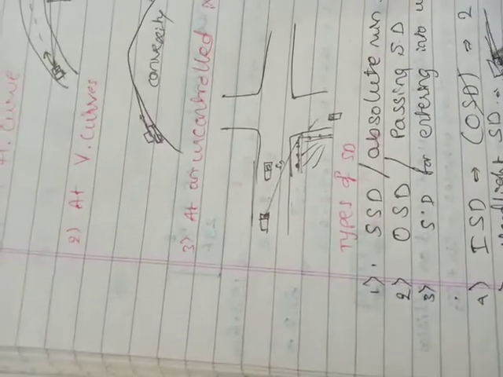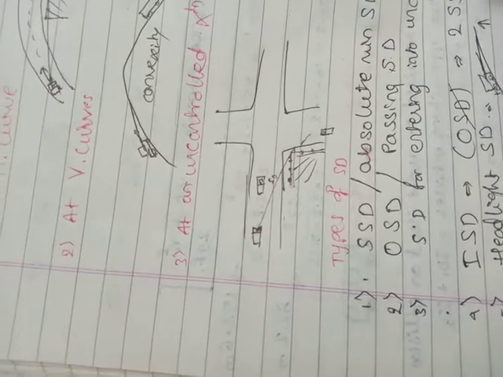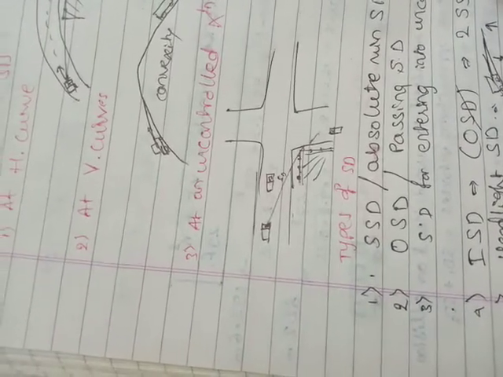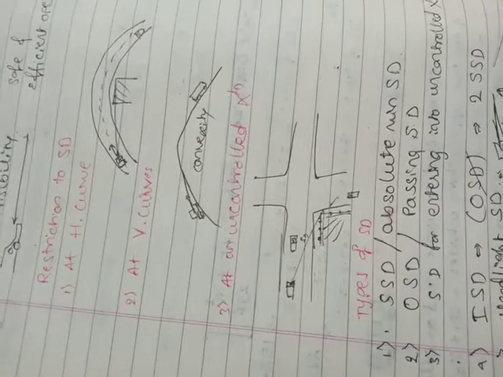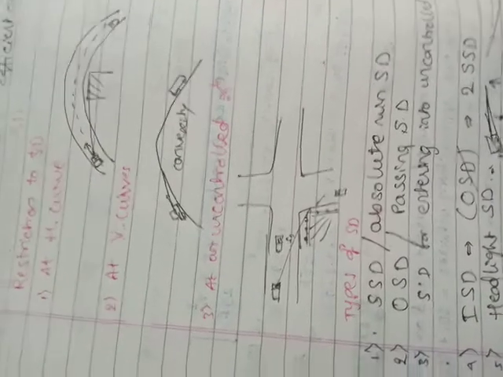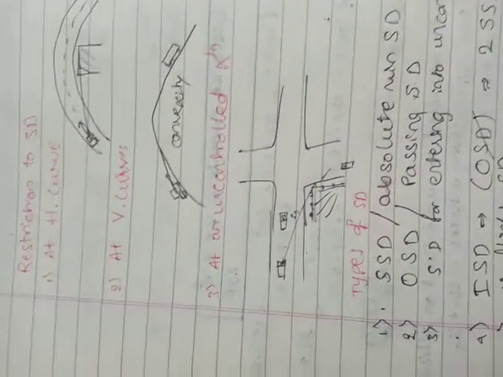When the up gradient is there, if the gradient is more, the visibility will be less. It is inversely proportional. Similarly, when you are coming down a gradient, the visibility will be more. So whenever you come across an up gradient or ascending gradient, we come across headlight sight distance.